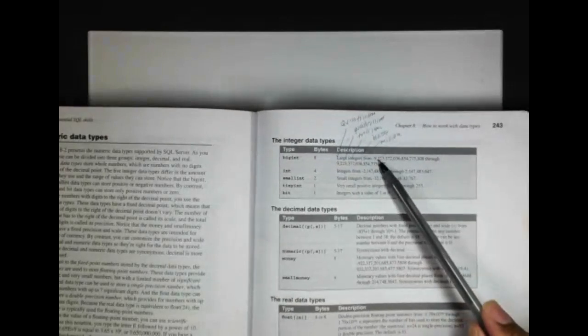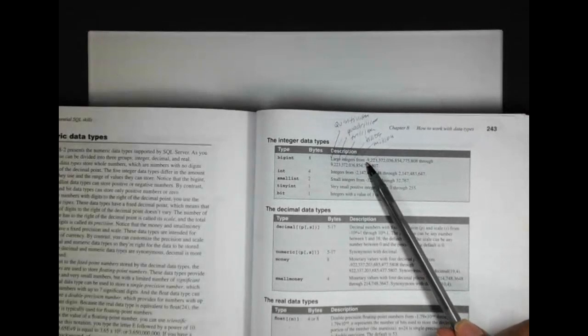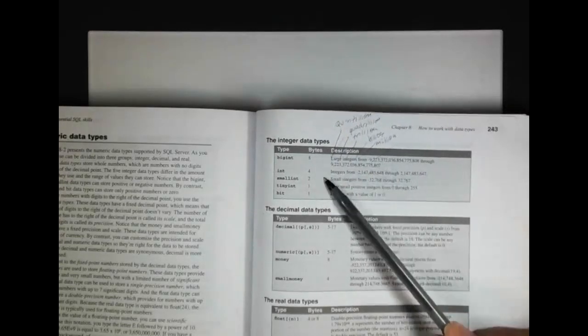The first type is a bigint. Bigints store very large numbers, up to 9 quintillion. So from a lower value of negative 9 quintillion to positive 9 quintillion.